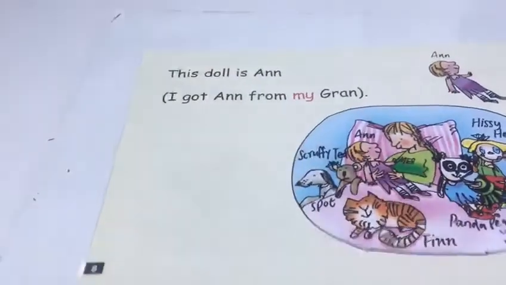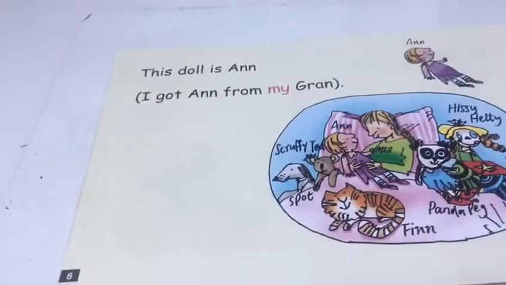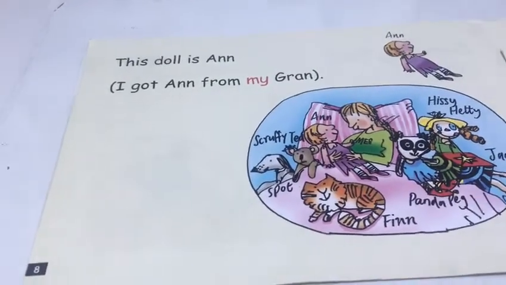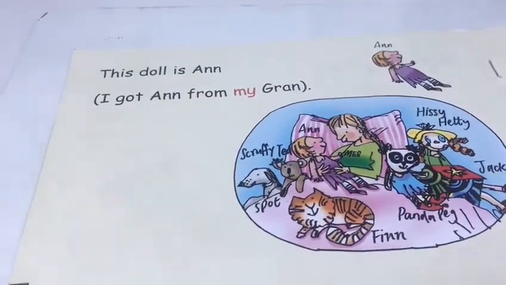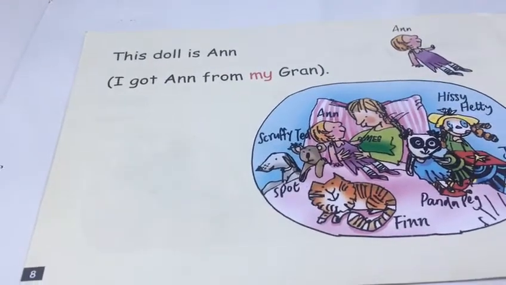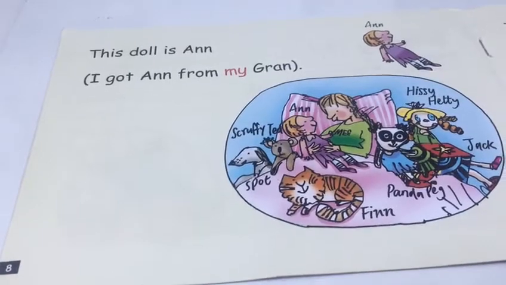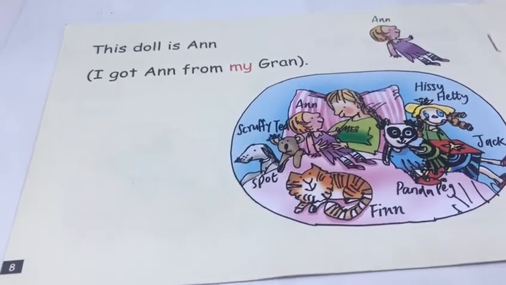Let's find the page. Okay, this is going to be our sentence. So I'm going to read it to you a couple of times, then we'll do your turn, my turn. Okay, this doll is Anne. I got Anne from my gran. And again. This doll is Anne. I got Anne from my gran.